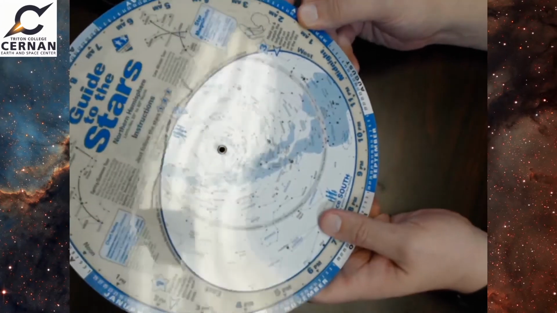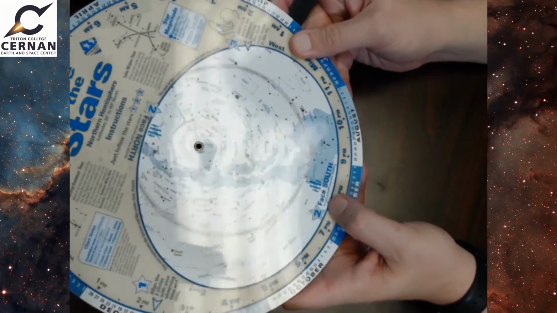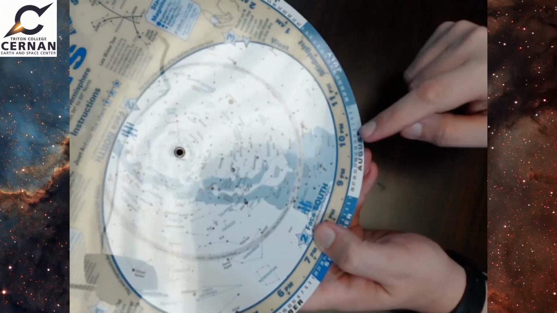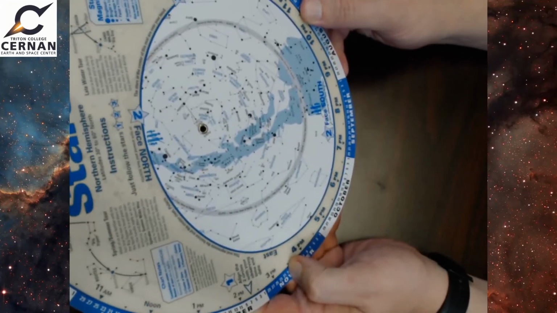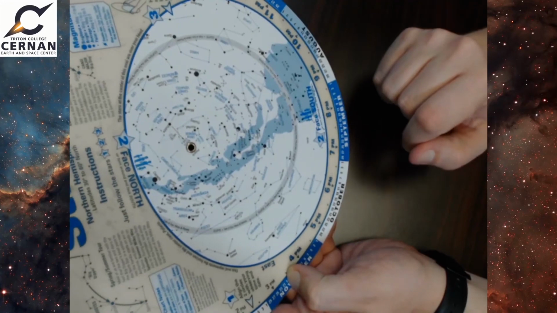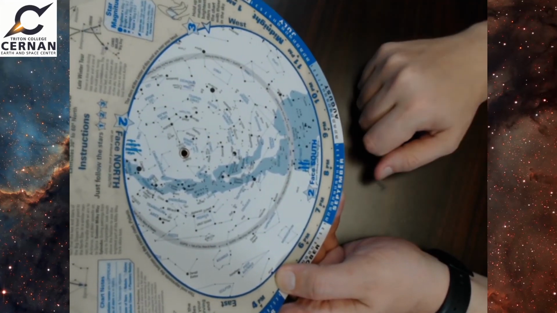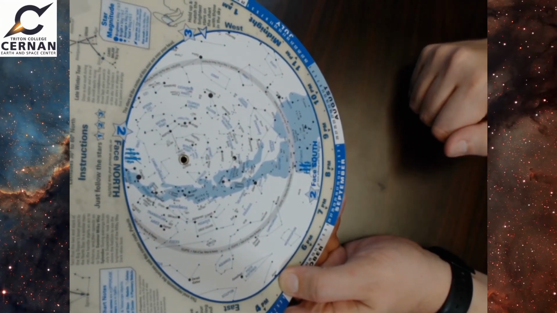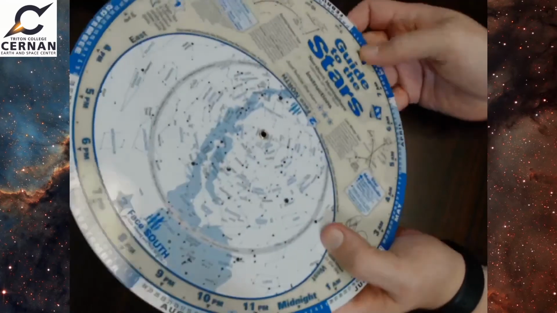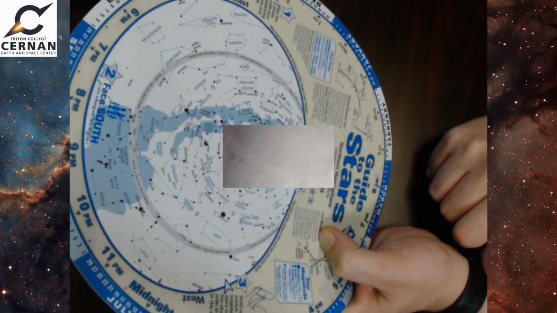So if we wanted to set it for 10 o'clock on August the 11th, which is today, we just turn it so that the 10 o'clock is lined up with August the 11th, and then that gives us a good look at what the sky will look like at that time. If we hold it this way, we can see what stars and shapes we can find in the sky facing towards the south. But if we want to see what we can find facing north, well then we just have to turn it around, and now we can see what's towards the north.